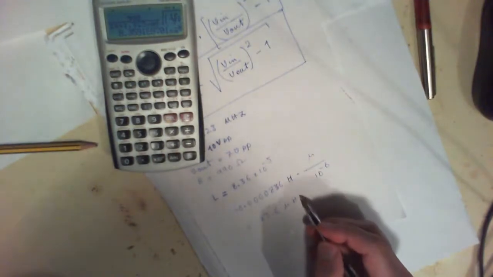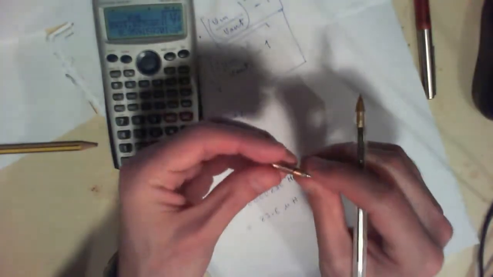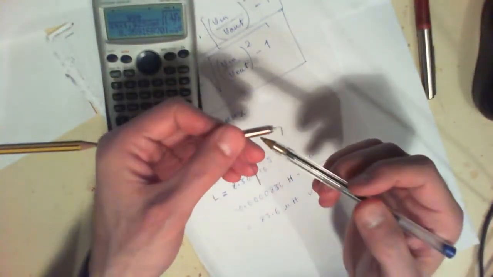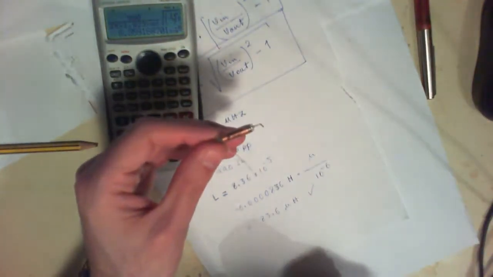So if you want to have that in microhenry, you would simply multiply it by micro, 10 raised to the power negative 6, and that would give you, counting 1, 2, 3, 4, 5, 6, 83.6 microhenry, which is right, because the inductor that I have over here is 100 microhenry, and this is giving me 83 microhenry.